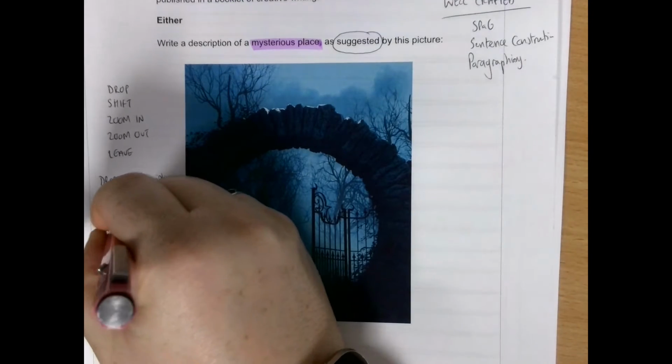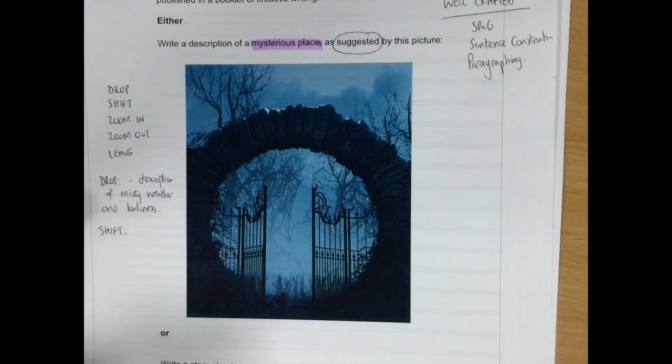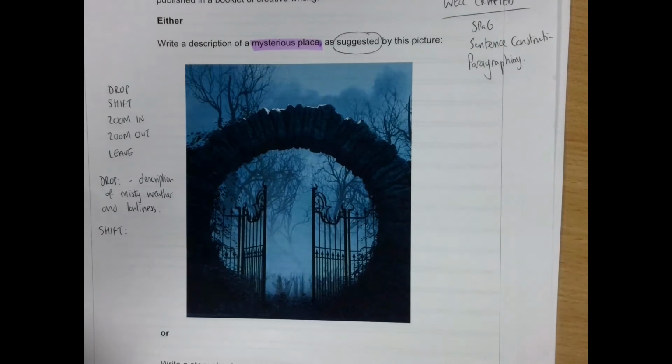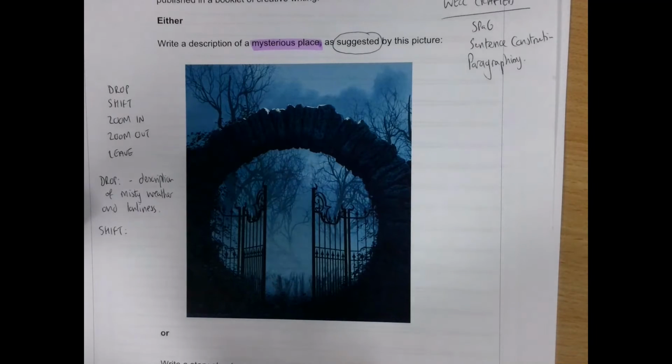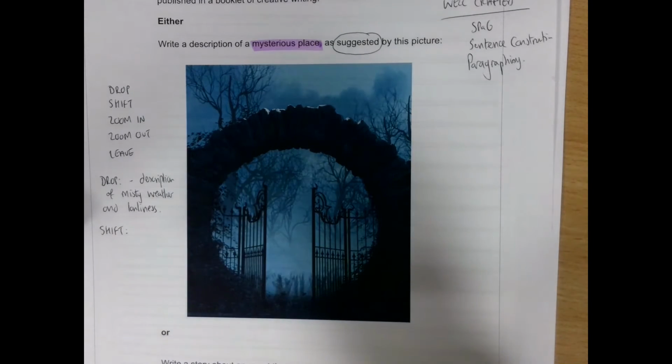Shift is asking you to move your reader's focus away from that opening description to something else. Now, it could be a flashback, it could be something very precise about the location. As this is a description, I don't advise that you go for a flashback because you might make it too narrative. Instead, I would suggest that you shift the focus to something very specific but unseen.